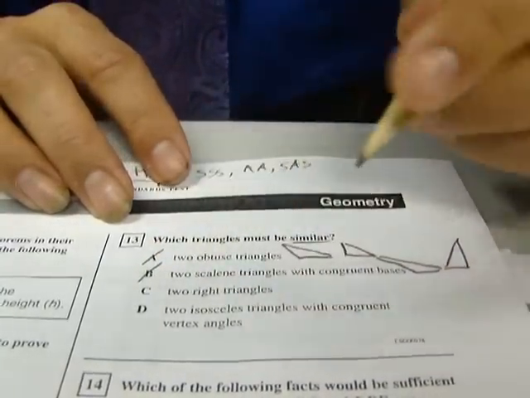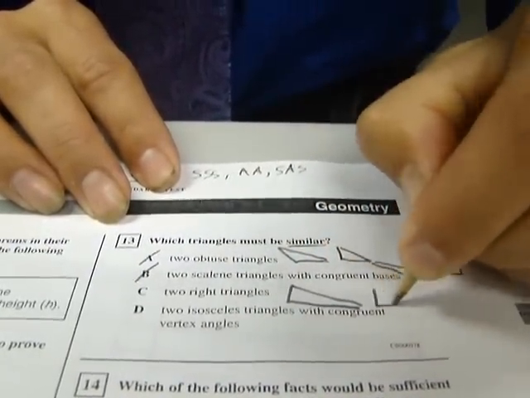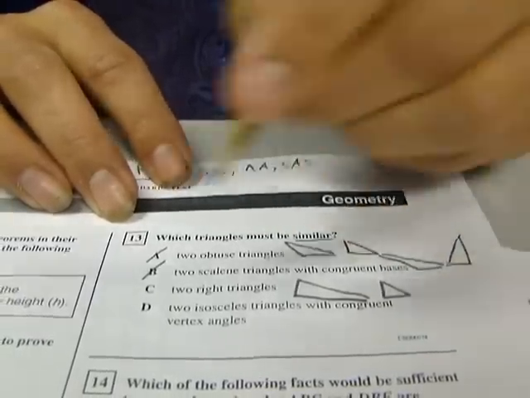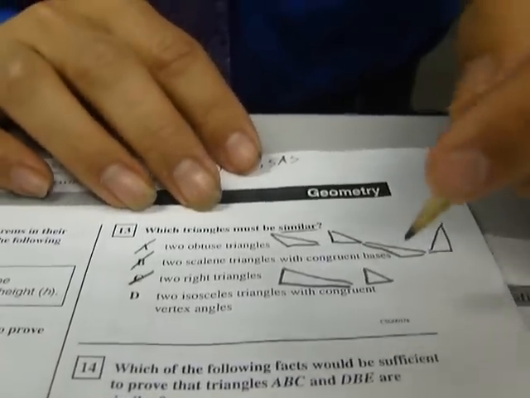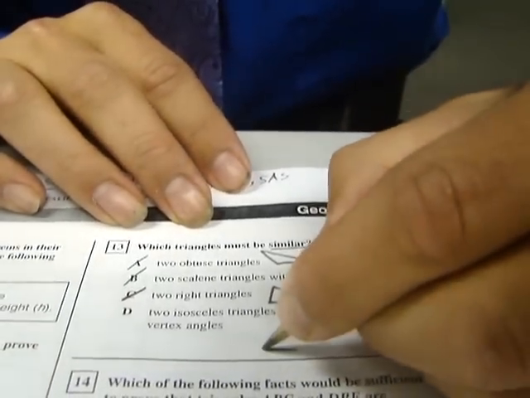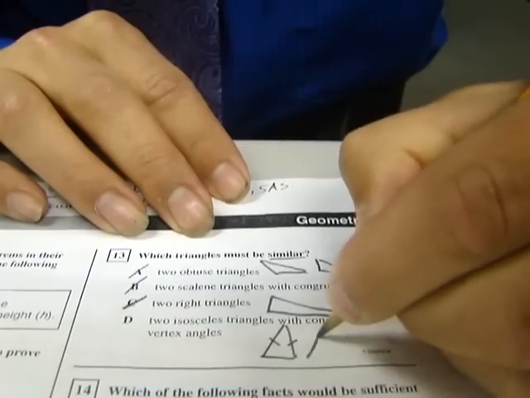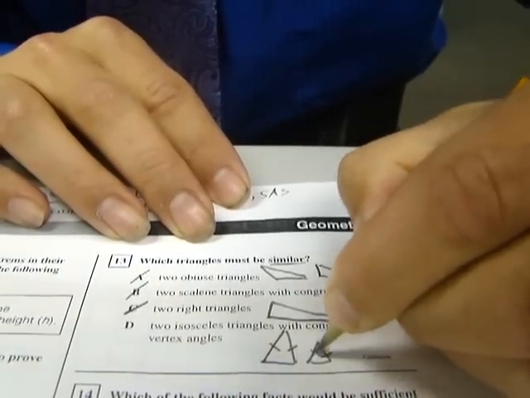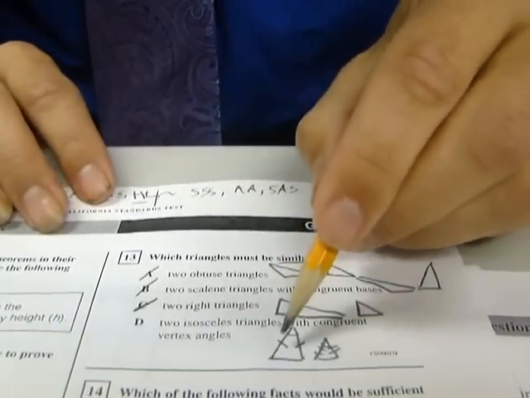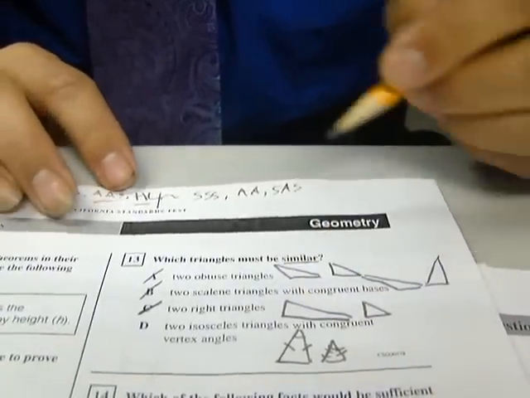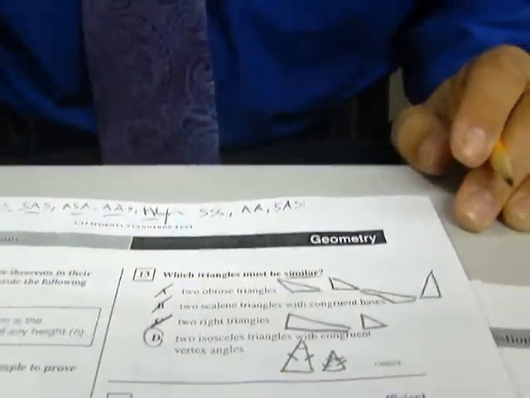Here are two right triangles. Well, this is a right triangle, and this is a right triangle. Certainly not enough to prove similarity. Two isosceles triangles with congruent vertex angles. Well, now that's interesting. That's saying this isosceles one where this side is congruent to this, and this isosceles one where this side is congruent to this. If their angles are congruent, then what we've got is side, angle, side similarity. Bam. So that's got to be your answer, D.